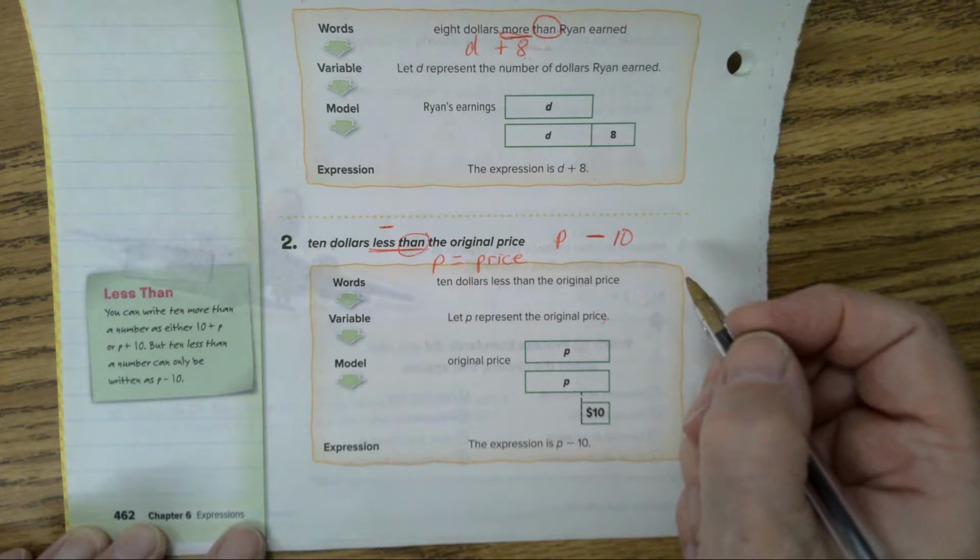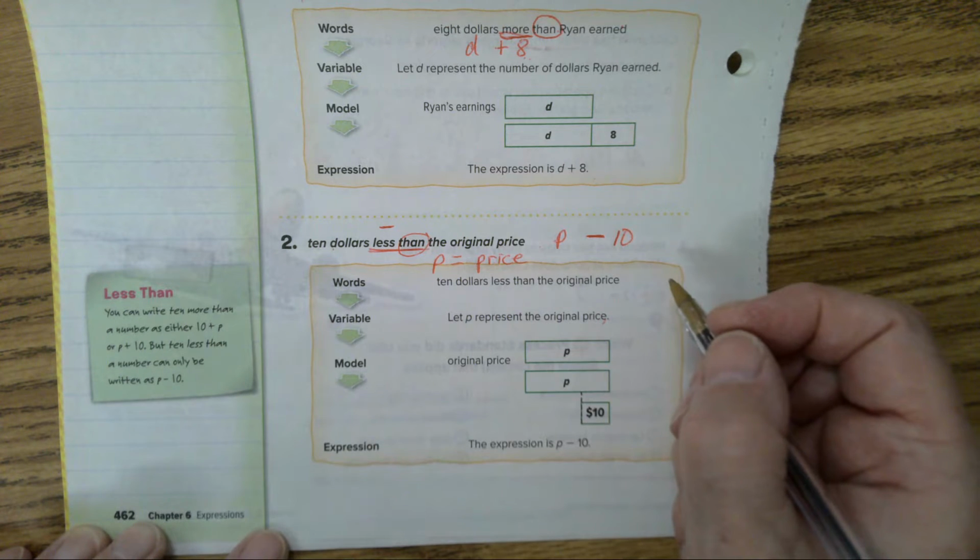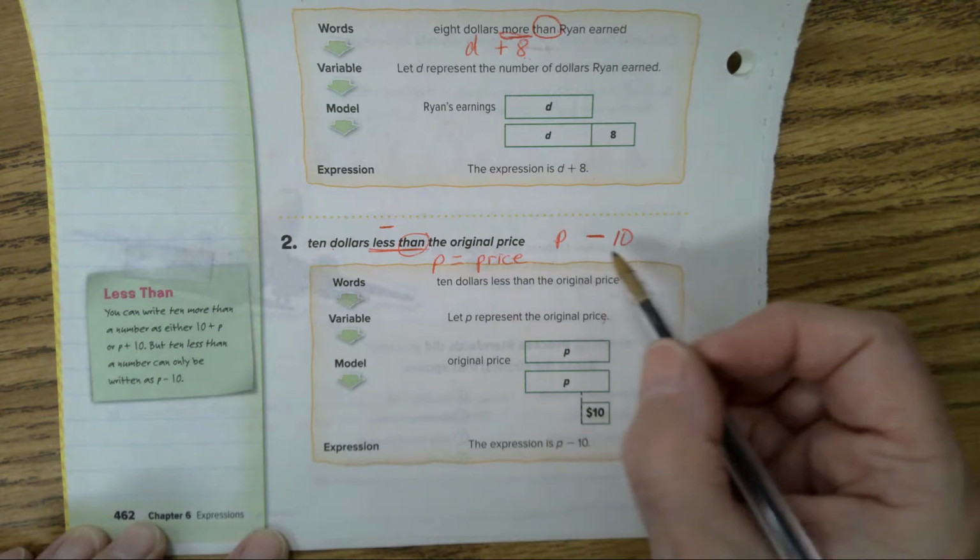Alex, lift your head up for me just so I know you're paying attention. Did you write down P minus 10?